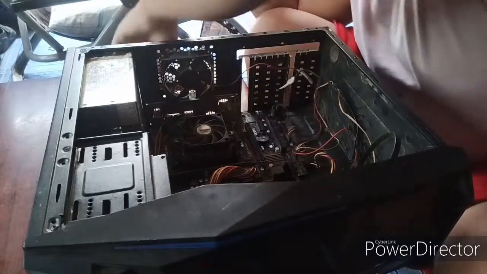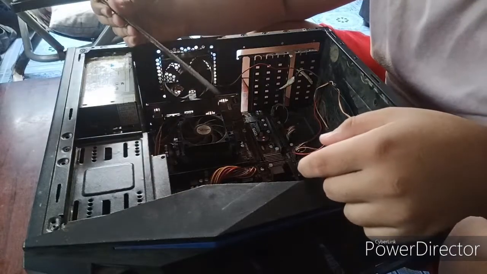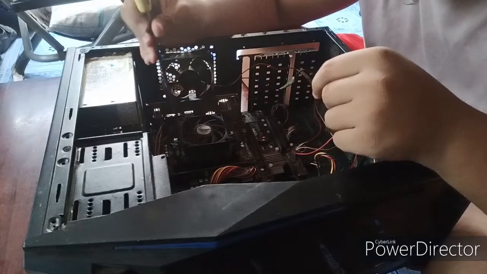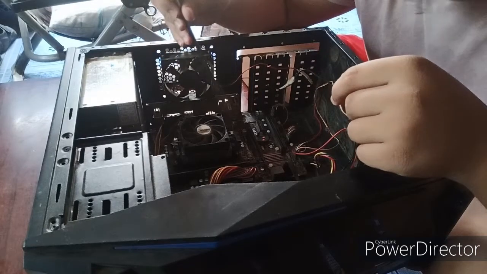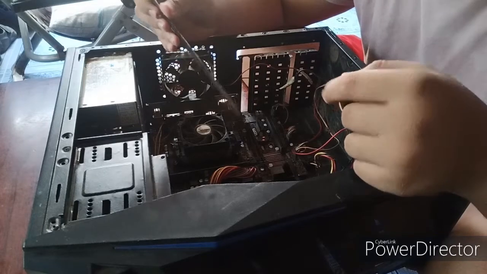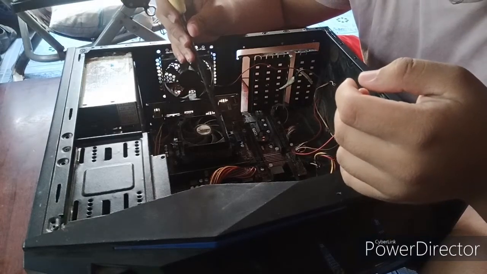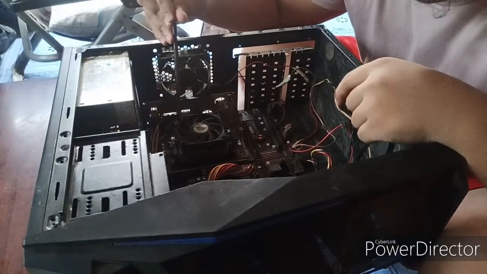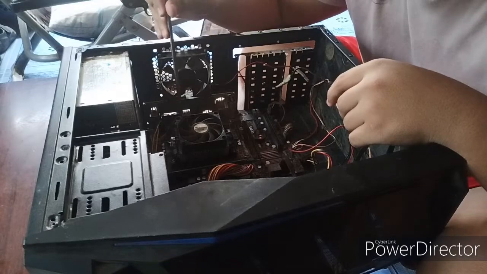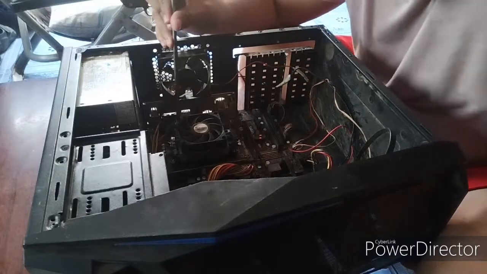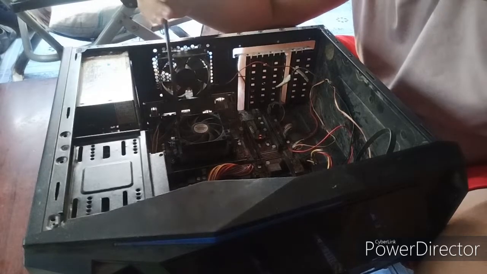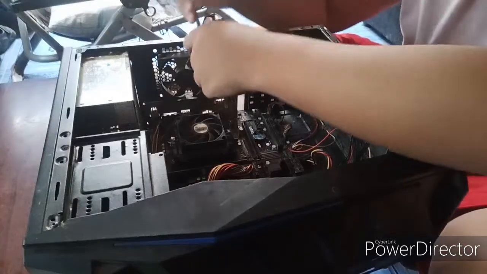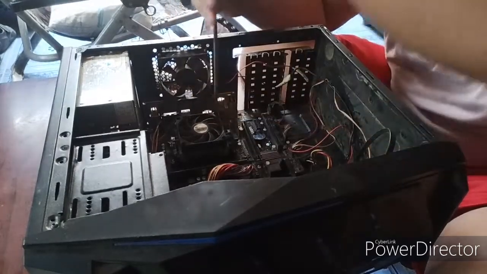Unscrewed one. You should unscrew in an X pattern. You shouldn't unscrew it like this. You shouldn't do that. What you should do is, if you unscrew this, you should unscrew the opposite side, like this. This to this. Then unscrew it. Then this.